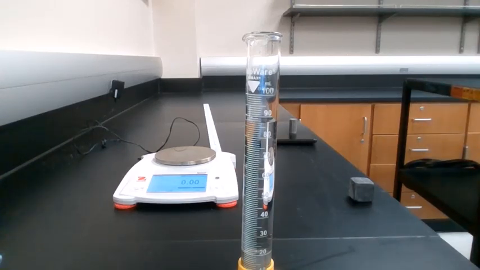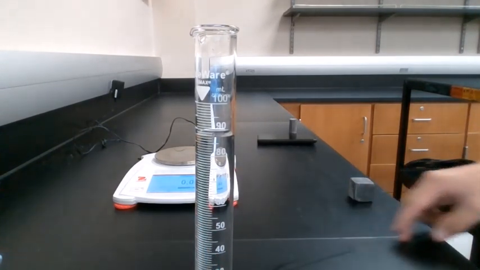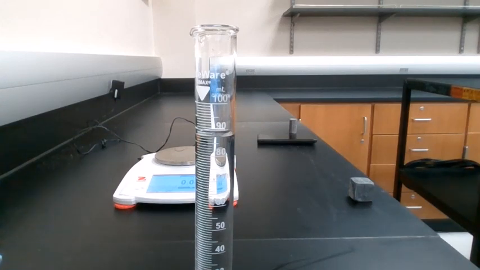So we're going to look very closely, and just in case you can't get a good look, it looks like it's right between that 86 and 88 milliliter mark. So once again, we're going to measure it out to the nearest 0.1 milliliter. Once again, feel free to pause this video if you want to get a better look and make a very good, clean measurement.